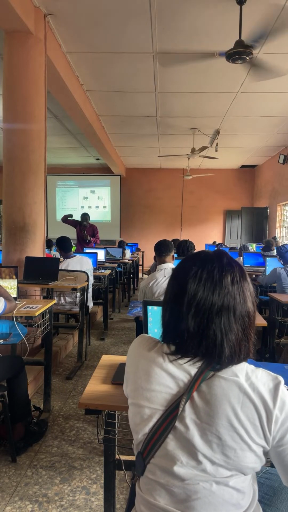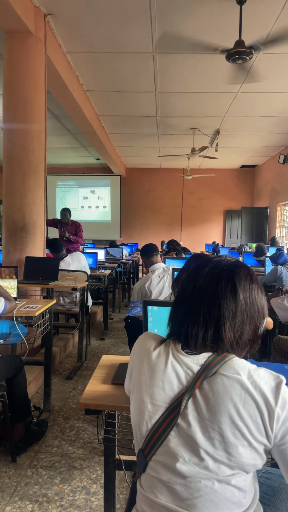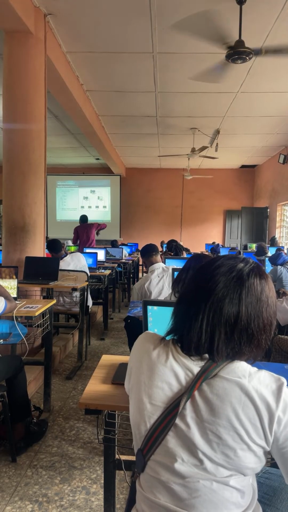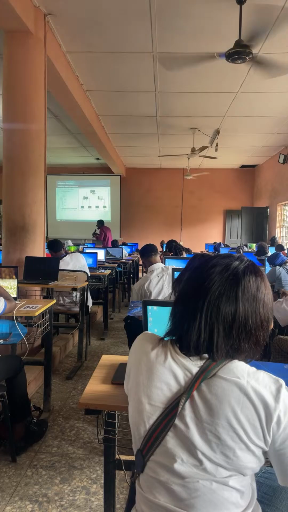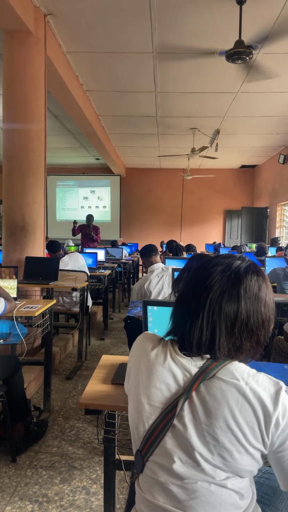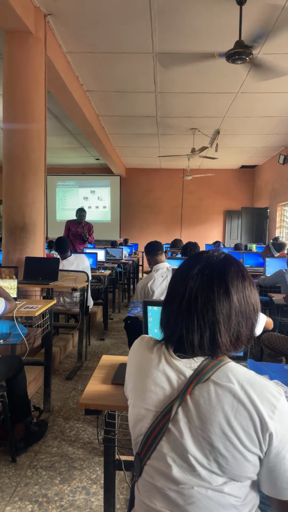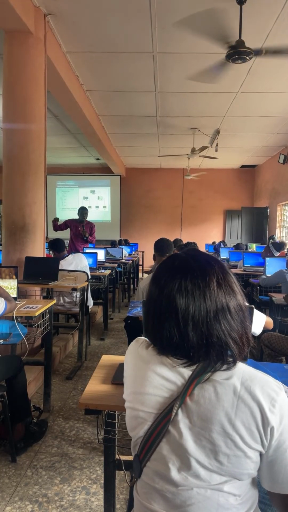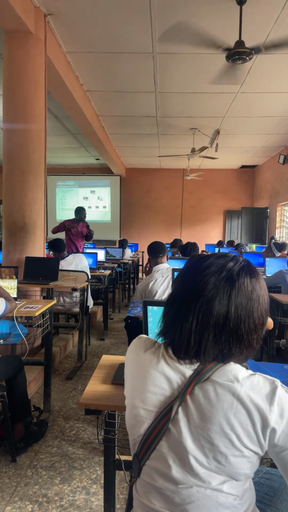So IP address, just write it down. An IP address is a unique number that identifies a resource. A resource. So let's give an example. What is a unique number that identifies a resource? Good. Or a network or a device.